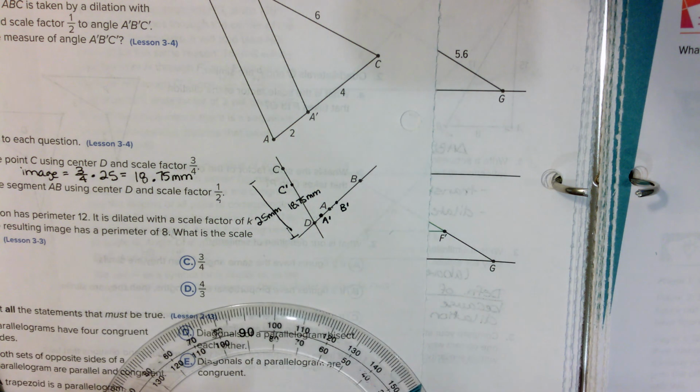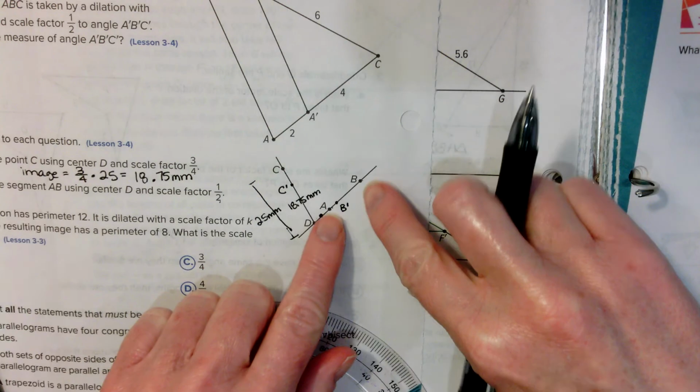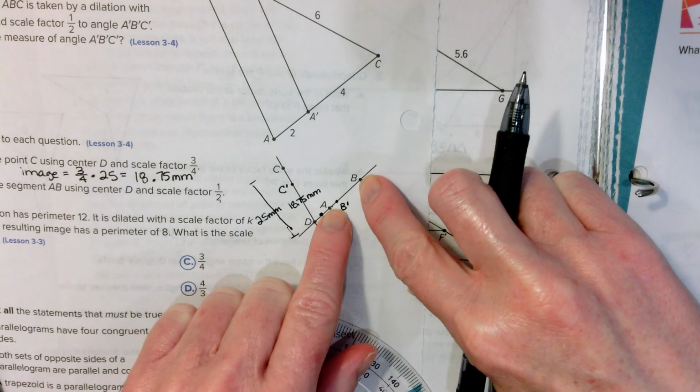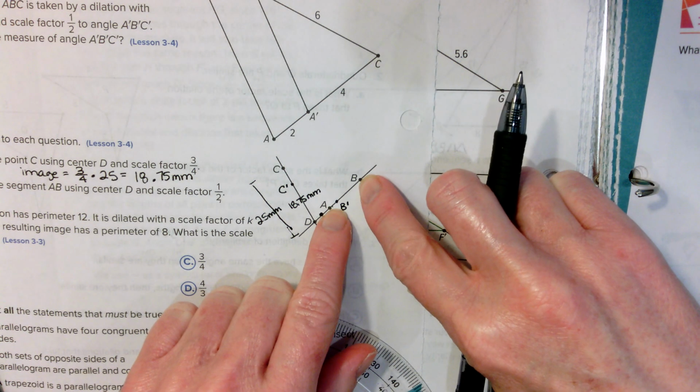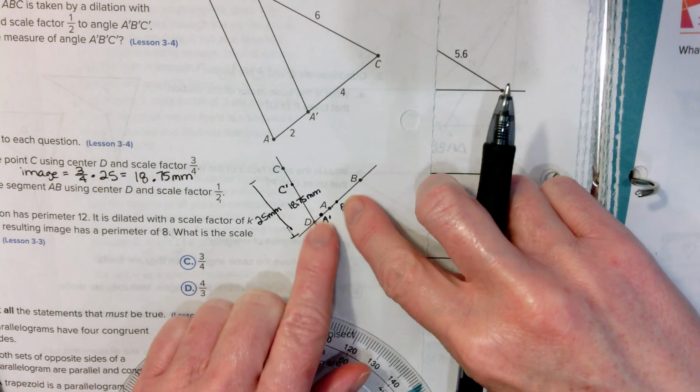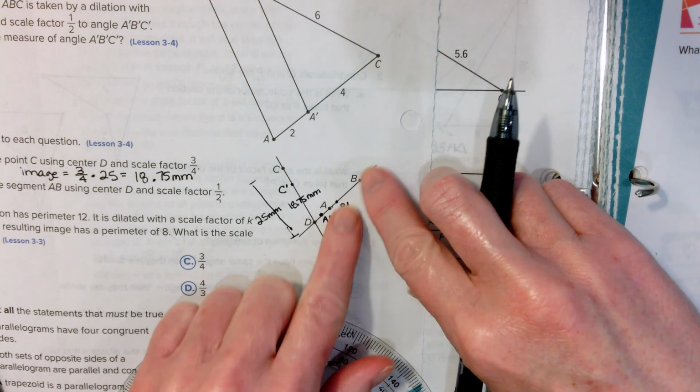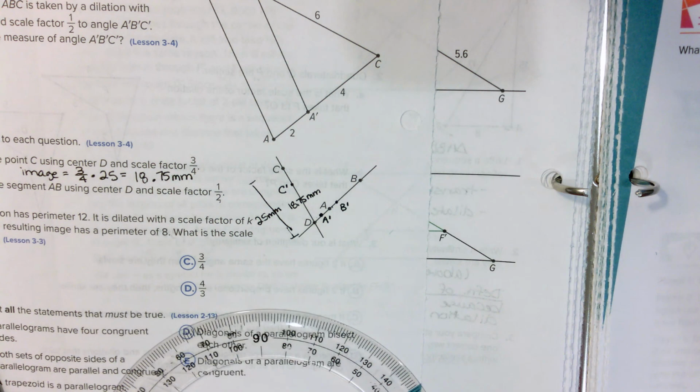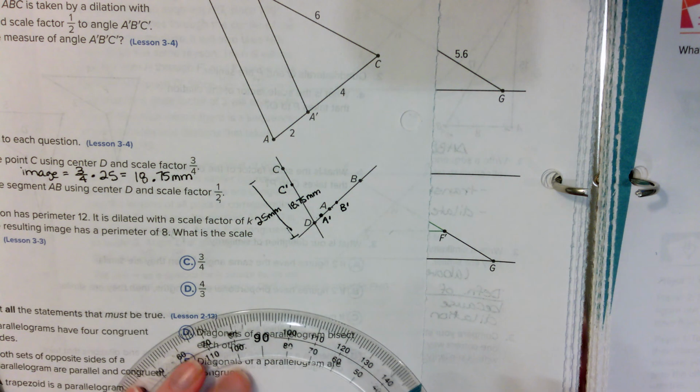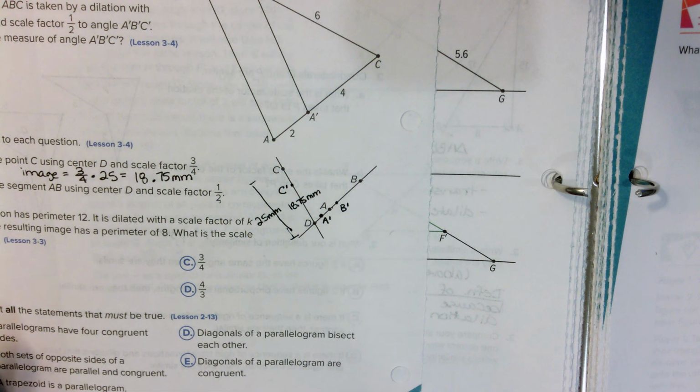So what I've really done there is I have moved this segment that was AB, and I have moved it so that now it's half as big, A prime to B prime. And I've moved it closer to D because that's what happens when I do a reduction. And so that would be where my new A prime B prime is at. Thank you very much.